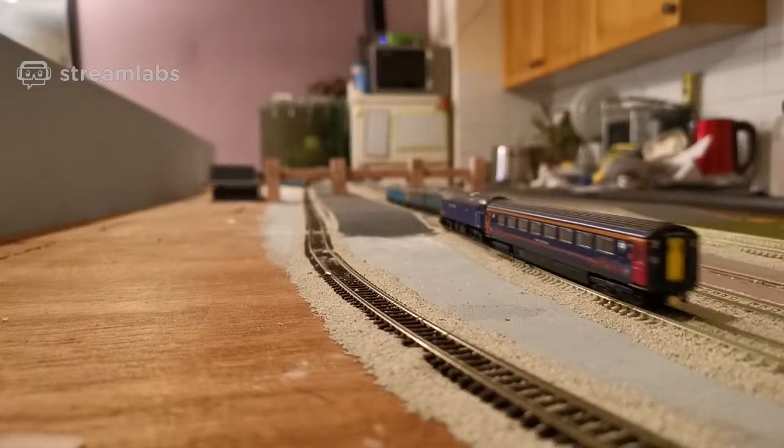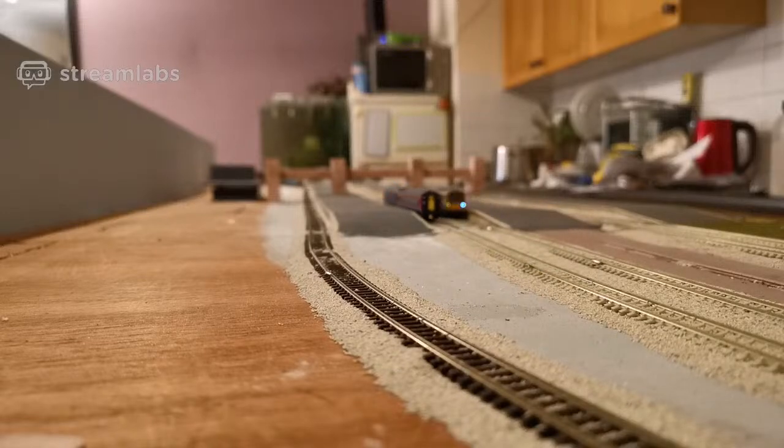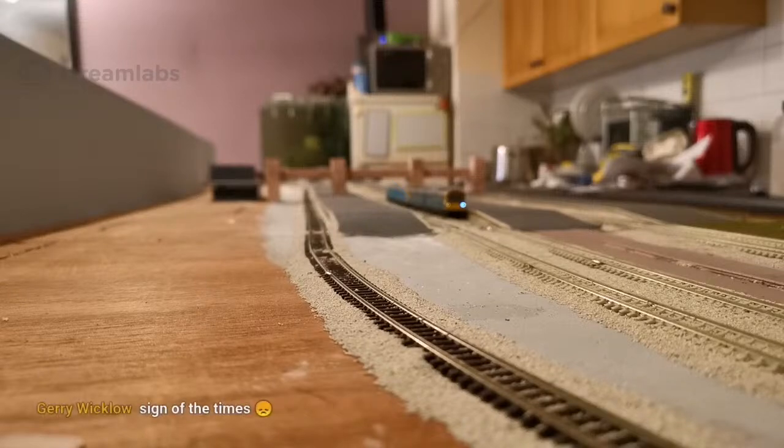Now, I must say that 57's a reliable runner. I haven't had to play with that once to date. I bought that from the International N-Gauge show, I think, last year.